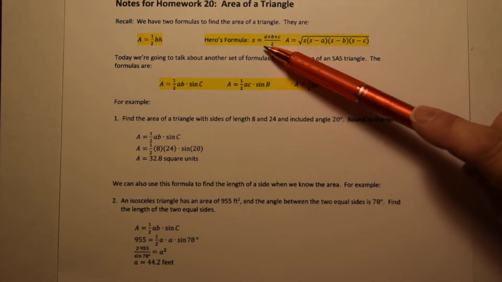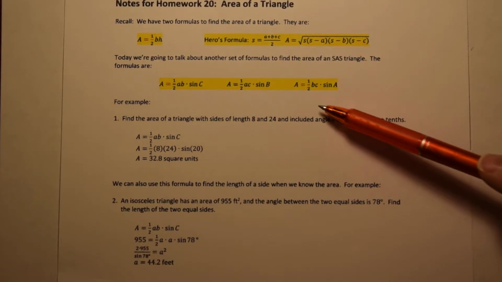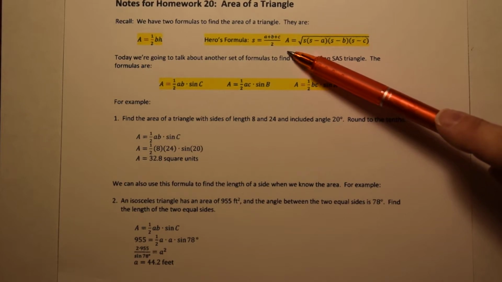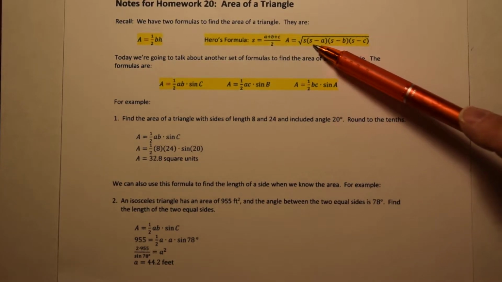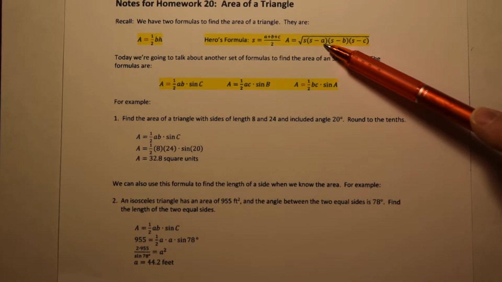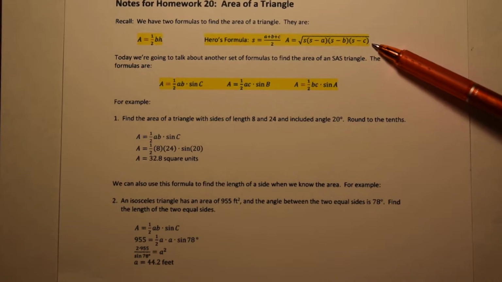So S is equal to the first side plus the second side plus the third side, all divided by 2. And then the area is the square root of this S times S minus the first side times S minus the second side times S minus the third side.